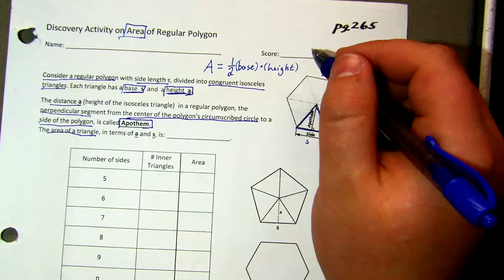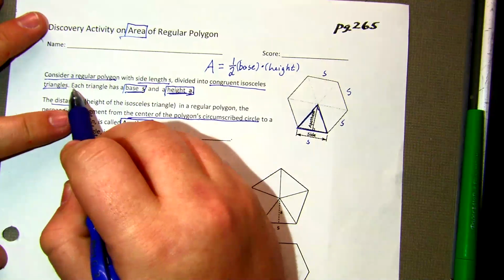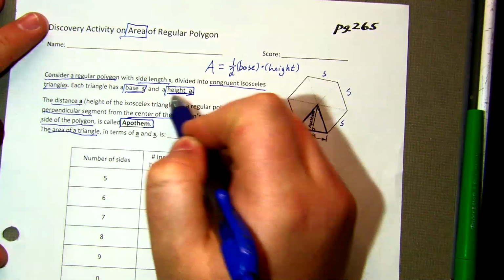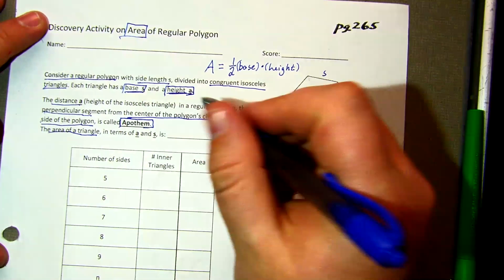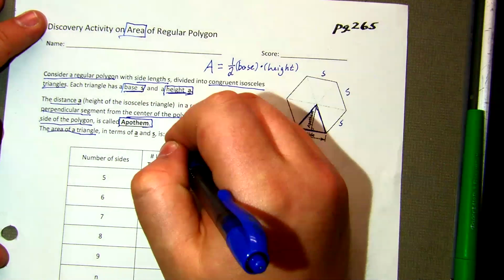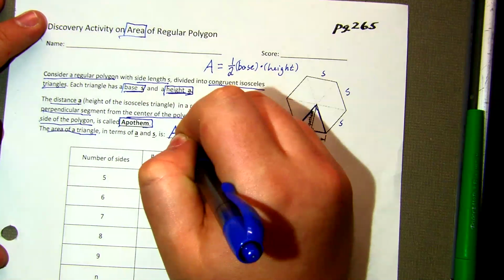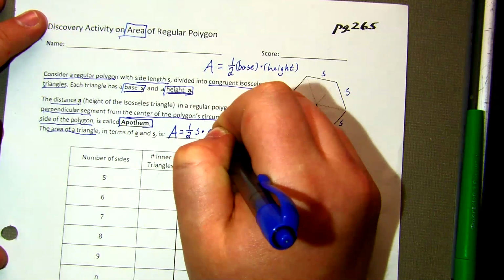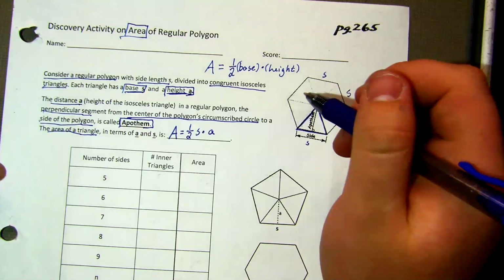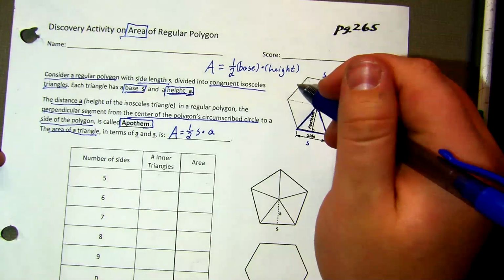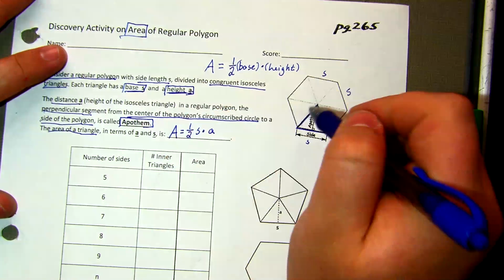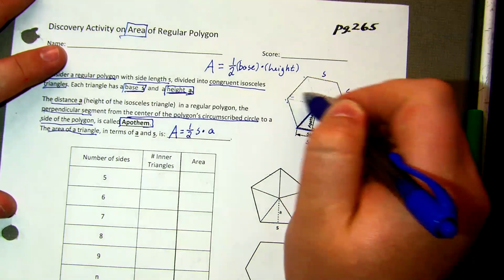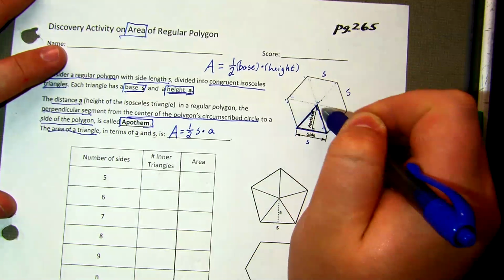If we look through our statements, we see that we said that the triangle had a base of S and a height of A. So what we can do is we can take those variables and plug them into our formula, which means A equals 1/2 S times A. So every triangle that we divide our polygon into, all of these are going to have the formula 1/2 S times A.